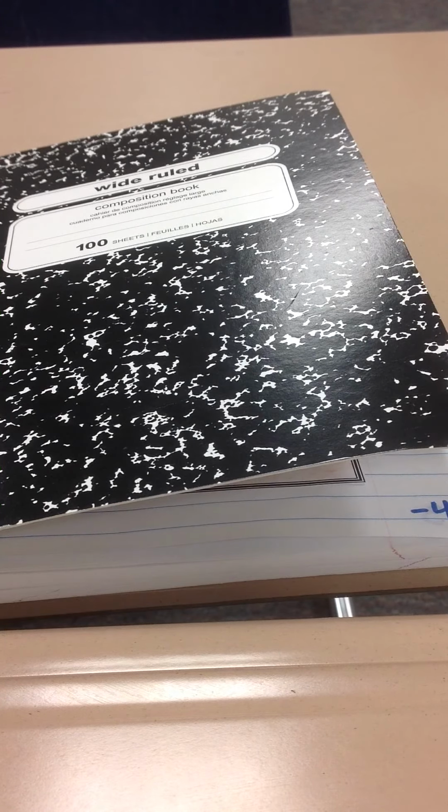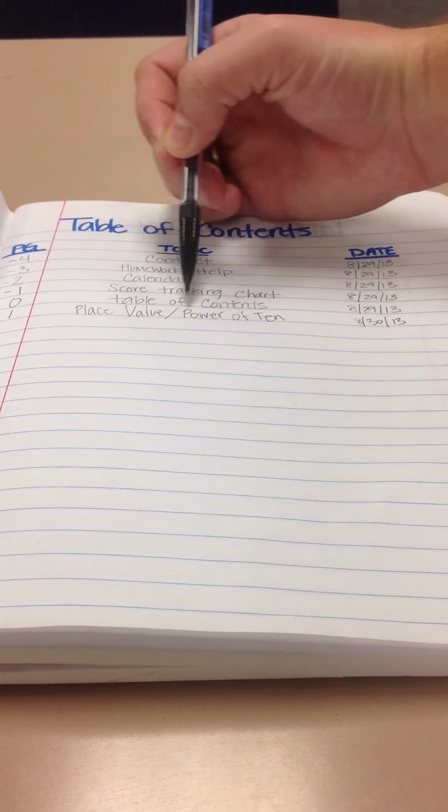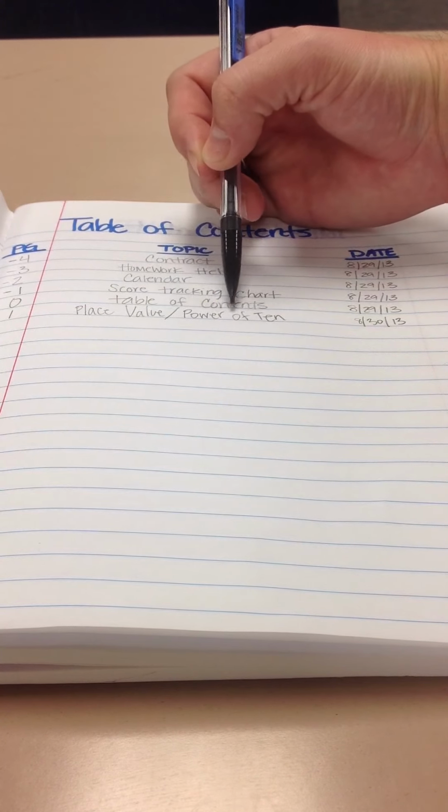Hello students. Go ahead and begin by opening your interactive notebook to the table of contents. That's going to be on page 0 for Ms. Reddick's students. And I want you to go ahead and add in today's entry. Place value / powers of 10.